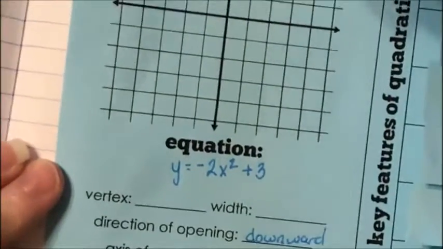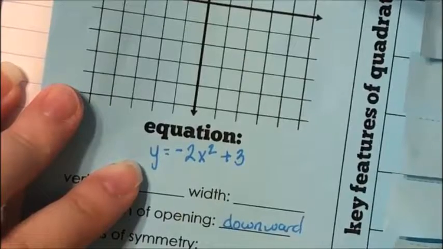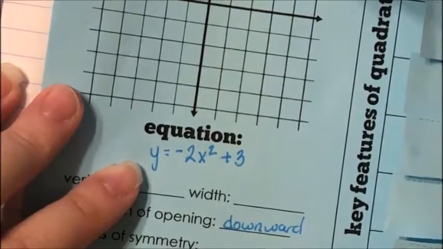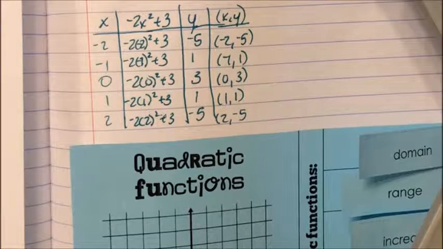We're going to talk about a lot of the other things in a second. I want you to go ahead and graph this function. Pause the video and graph it. When you're done, we will come back and talk about some of the other things. All right, now that you've had a chance to graph the function on your own, let's take a look.